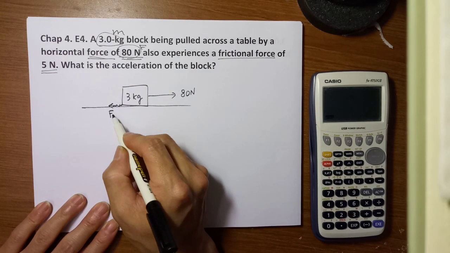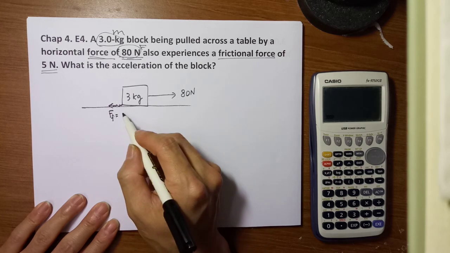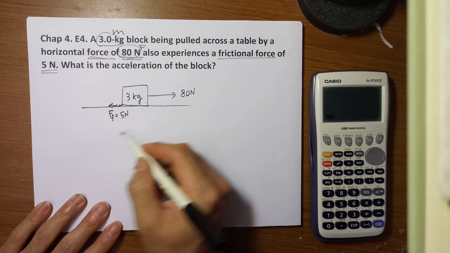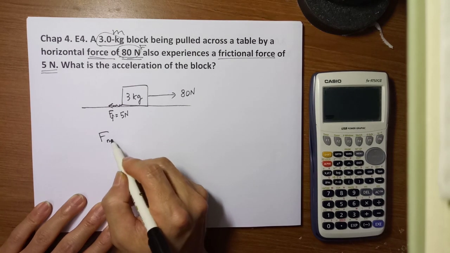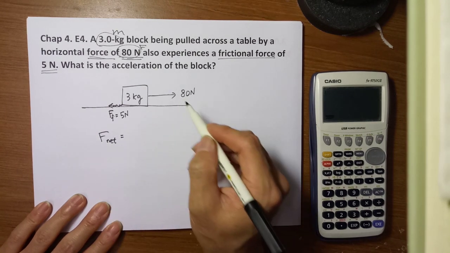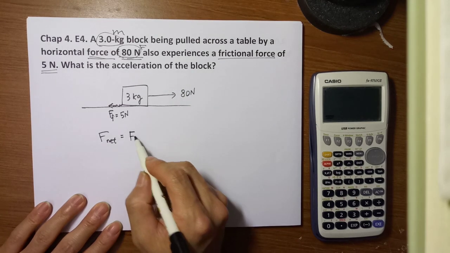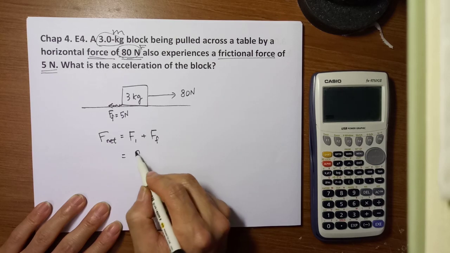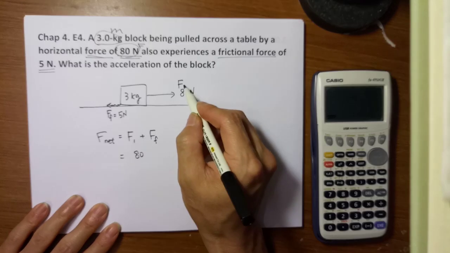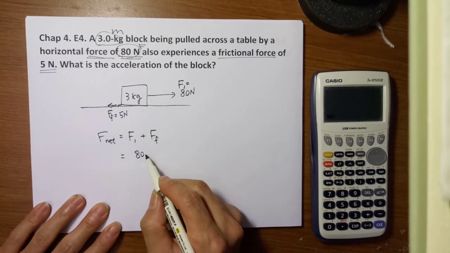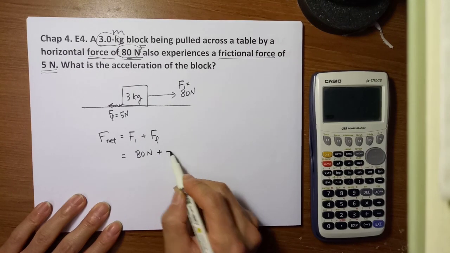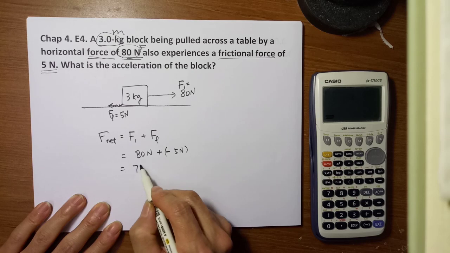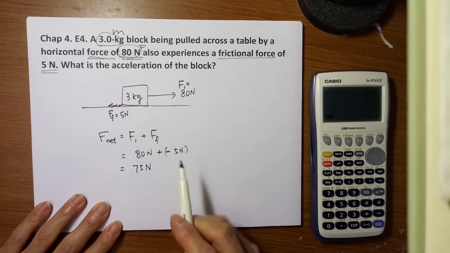So F friction equals 5 Newton, but opposite. So you can find F net equals F1 plus FF, which is 80. This we call F1. Okay, 80 Newton plus negative 5 Newton. Then 75 Newton.